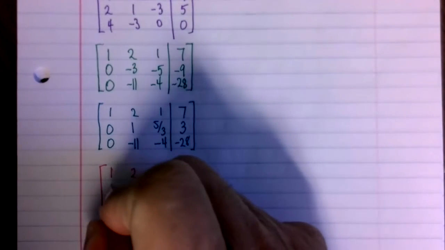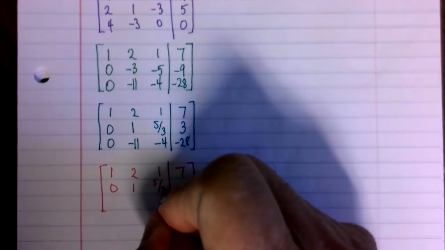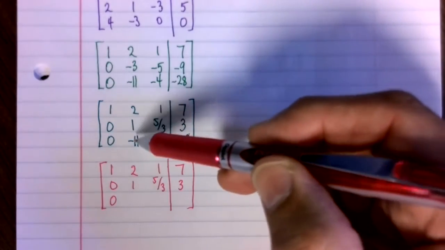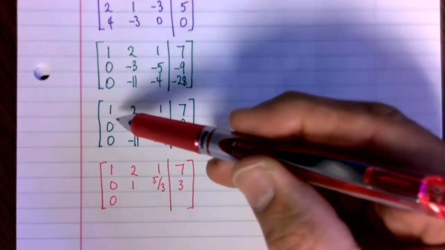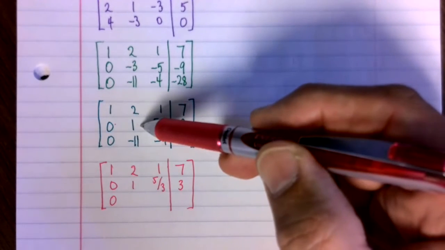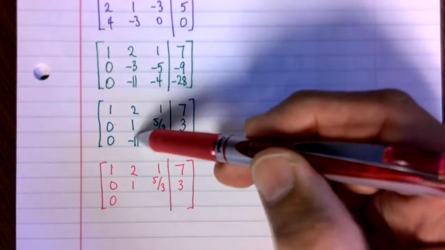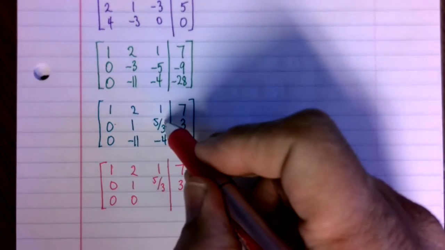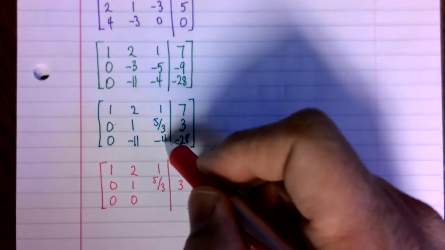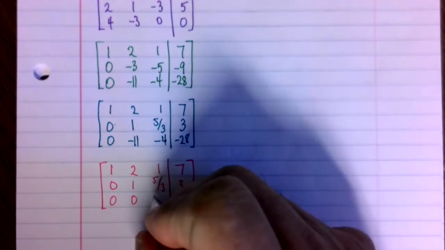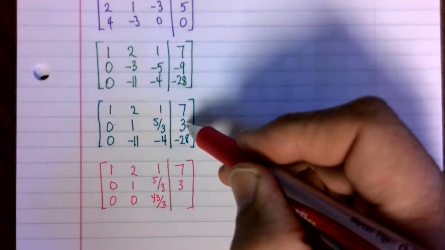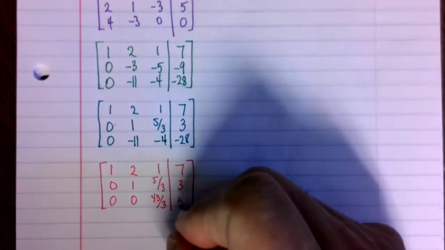Next, top two rows stay the same. For the next row, I'm going to multiply by 11 and add. So 0 times 11 plus 0 makes 0. 11 times 1 makes 11, plus negative 11 makes 0. 11 times 5/3 minus 4 plus negative 4 ends up with 43/3. And then 11 times 3 makes 33, plus negative 28 makes 5.